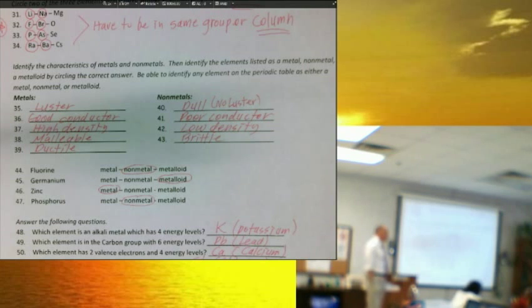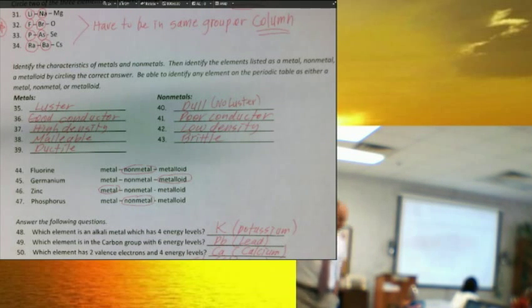Then I can give you any element on the periodic table, and you should be able to tell me whether it's a metal, non-metal, or metalloid. For example, fluorine is a non-metal. Remember, if it's on the stair, it's a metalloid. If it's to the right, it's a non-metal. If it's to the left, it's a metal. Germanium is on the stair, so it's a metalloid. Zinc, metal. Phosphorus, non-metal.